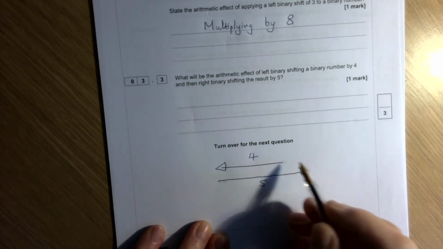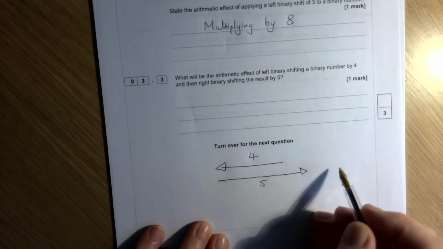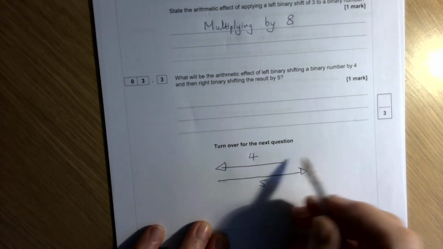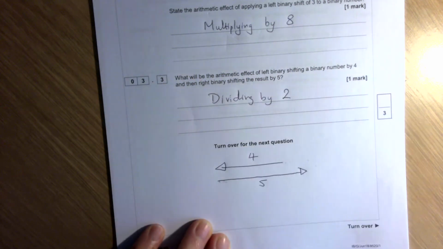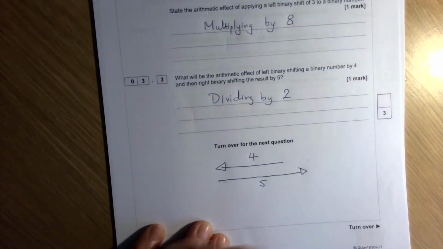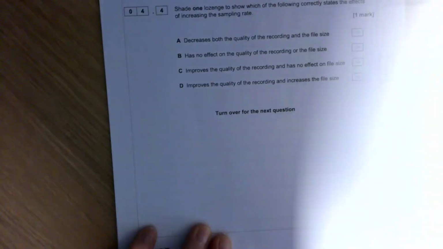If we go 1 to the right, remember going to the left multiplies by 2, going to the right divides by 2, so moving one place to the right is the same as dividing by 2, or halving. You can say it either way. Okay, number 3 dealt with.